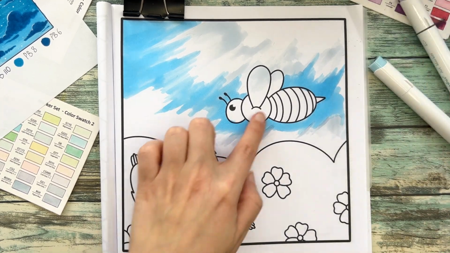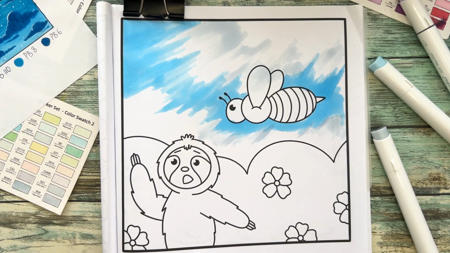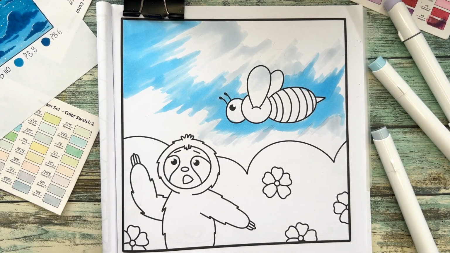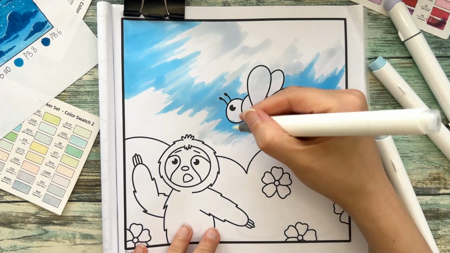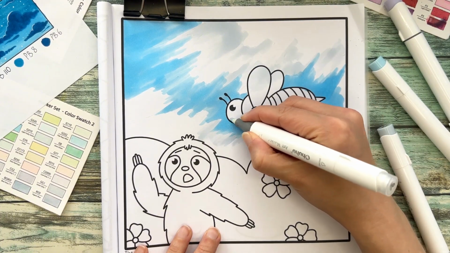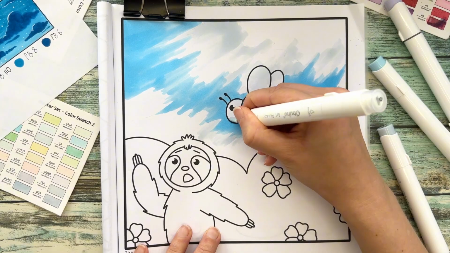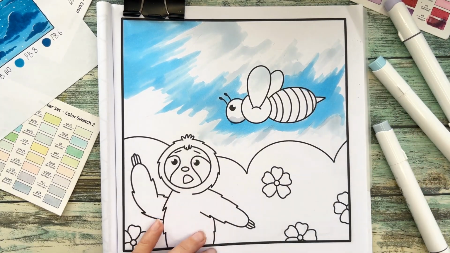Something like that. Let's fix the B, because we left too much of a blue on the B. I'm not sure if it's a bee or a wasp. I'm still not certain. So when you have to remove a little bit of alcohol marker bleed, it's better to use the paper underneath.